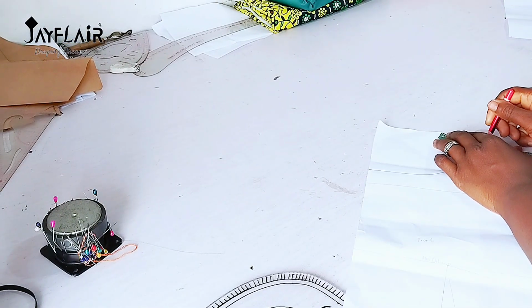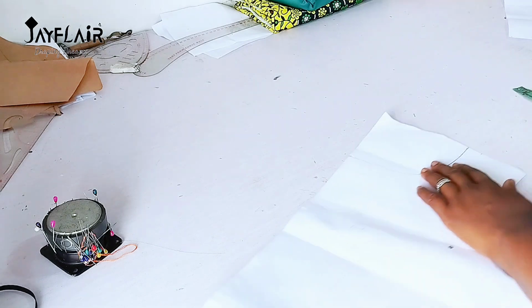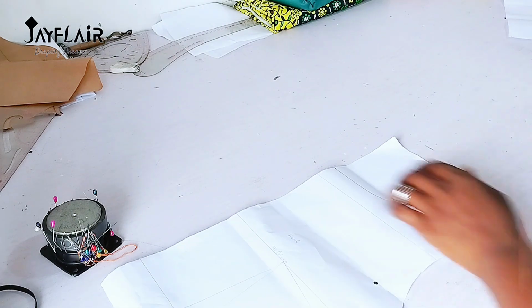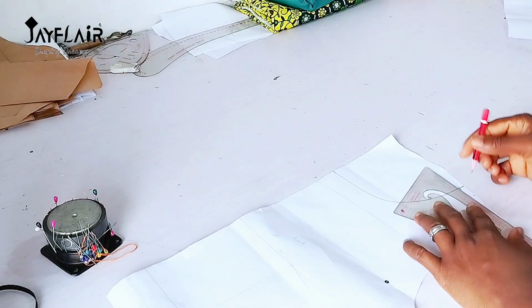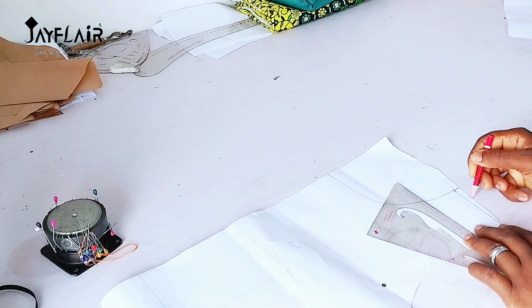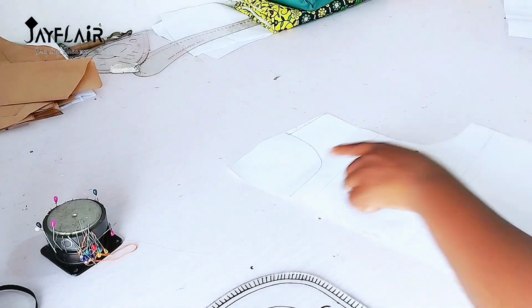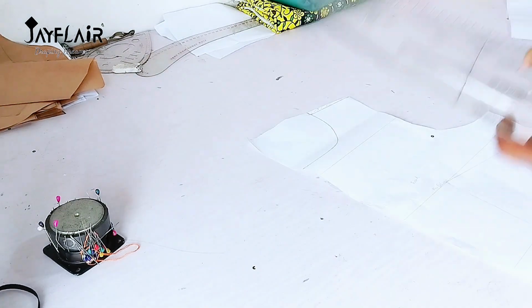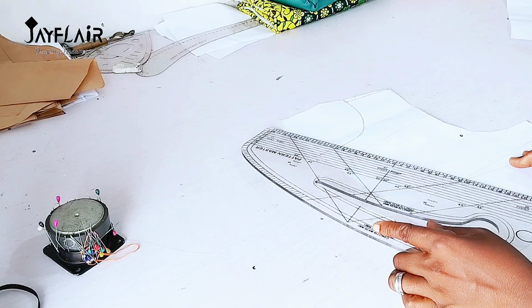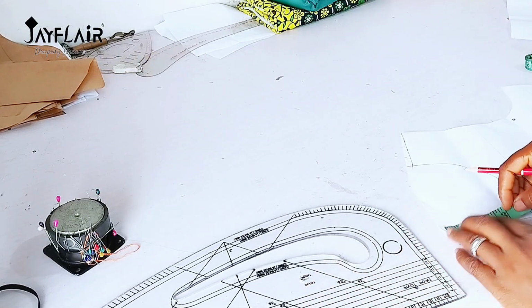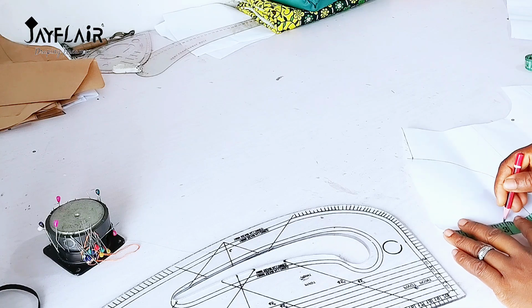And then for the detail on the front, that's the green part, I'll be using 1/2 inch. Okay, before that, I did a contour on the shoulder seam. I just went down by 3/8, and I'll be cutting that out so that my neckline does not gape. This is so that my neckline does not gape, okay? And then I'm also going to do a contour on the neckline. But before that, I'll just draw my basic neckline.